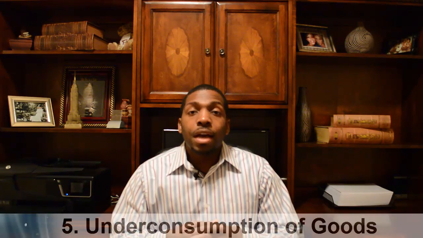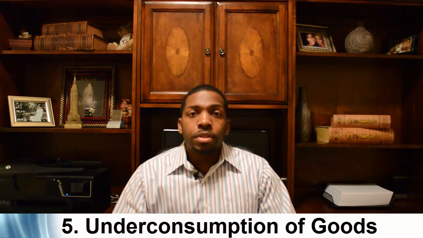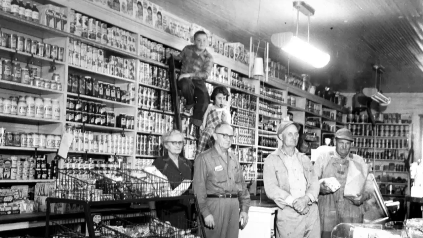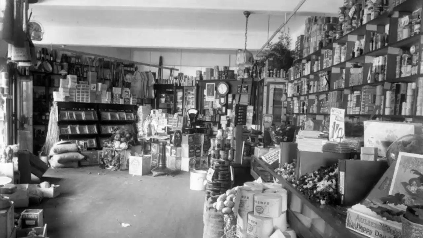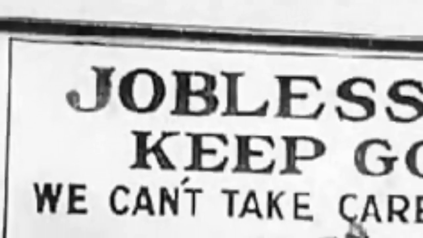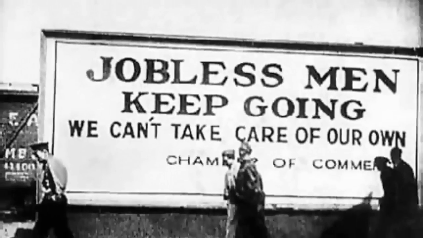The fifth and final cause of the Great Depression is underconsumption of goods. There was not enough money going around, and so people had less of it, and as a result, they couldn't buy anything. As the Depression began, one of the most notable things was the fact that people were consuming less goods and services. Now, this is going to interrupt the business cycle. Because fewer people had money, fewer people were spending money. And as a result, businesses could not expand and hire new workers. In fact, many businesses had a surplus of unsold inventory and were forced to lay off their workers.